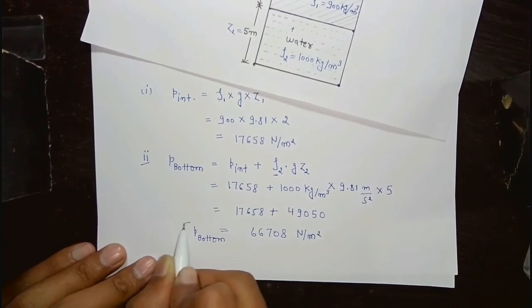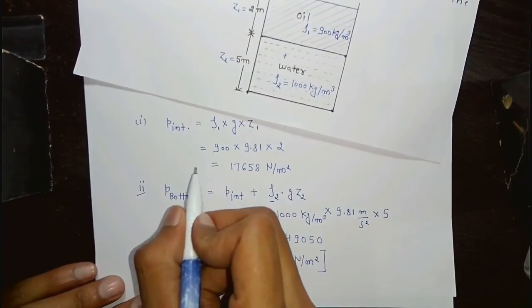This is the pressure at the bottom of the tank.